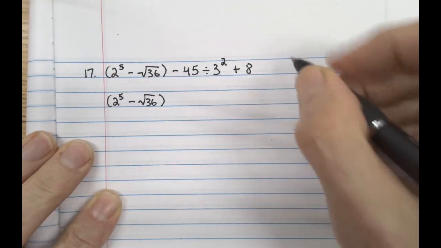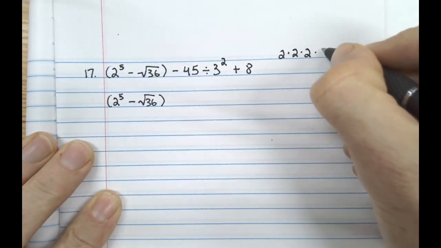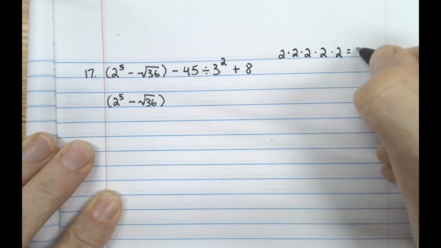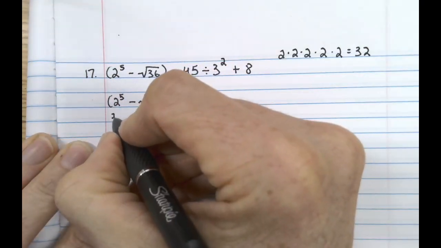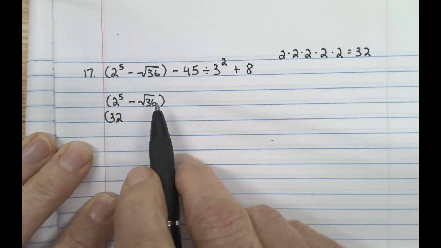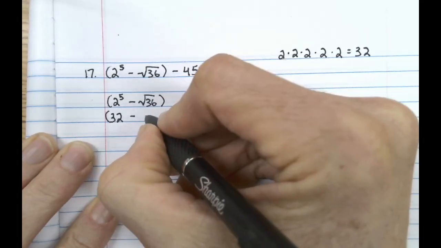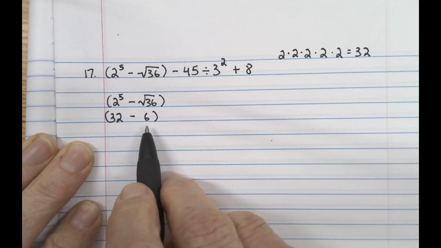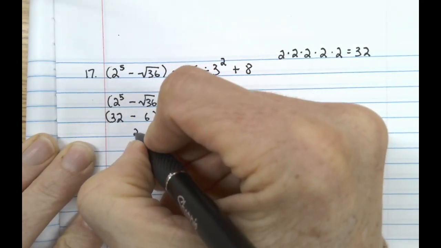Alright, 2 to the 5th. Hopefully you remember, 2 to the 5th is the same as 2 times 2 times 2 times 2 times 2. If you did that operation, I think you would get 32. So I'm going to write that down, 32. Then what is the square root of 36? That's just 6. So this is 32 minus 6. Take away 6 from 32, and I think 26 is the answer.